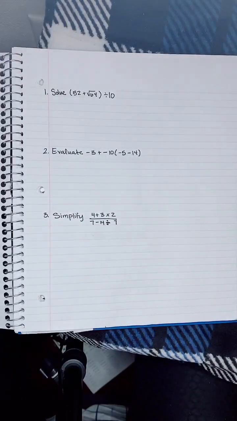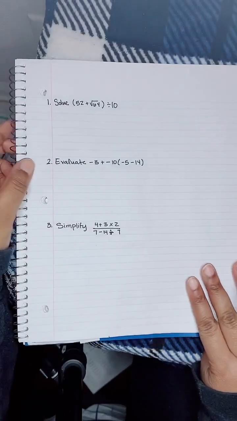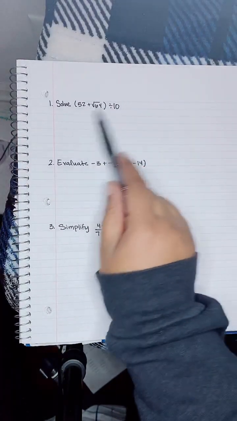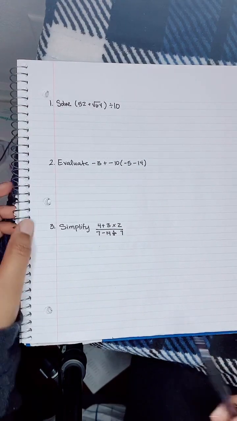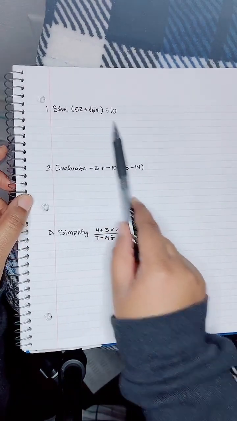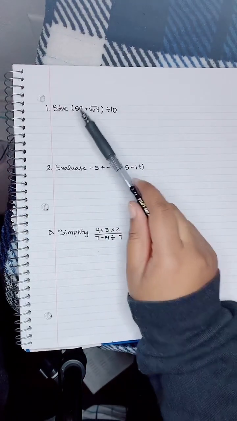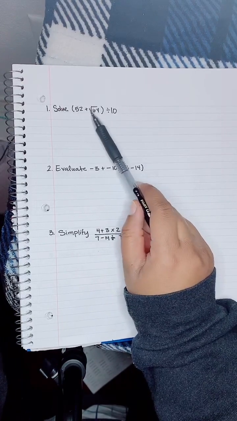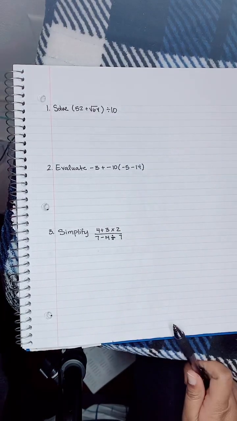Somebody said I collected all the prime numbers. That's exactly what I did. So now let's do some simplifying, some solving. This is a lot to do with order of operations. So let's look at the first one. We have 52 plus the square root of 64, divided by 10.